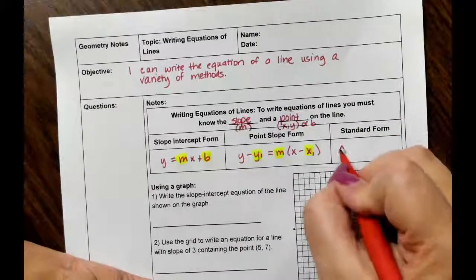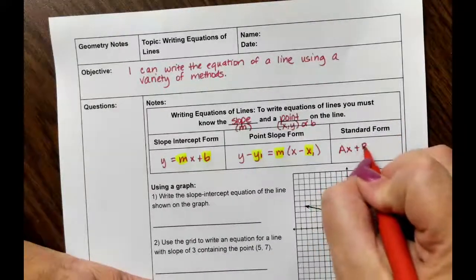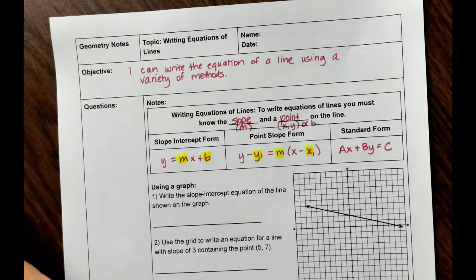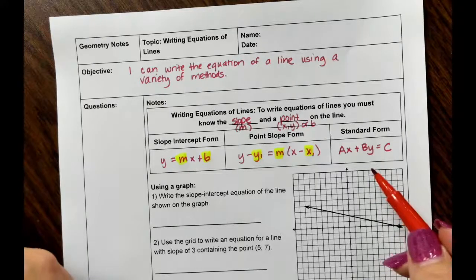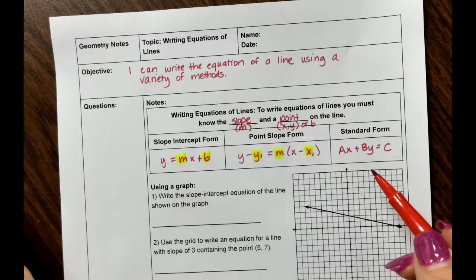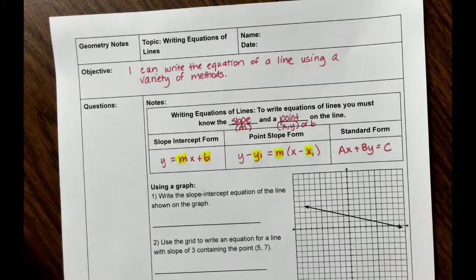Standard form is not quite as easy to use, and so I want you to know that it exists. Sometimes we'll take these, and we did this the other day, and convert it into y equals mx plus b so that we could graph it. It is useful, but we won't be having you write equations in standard form today.